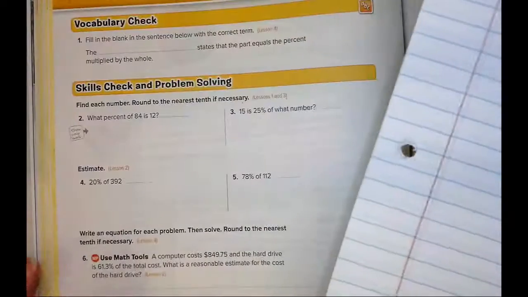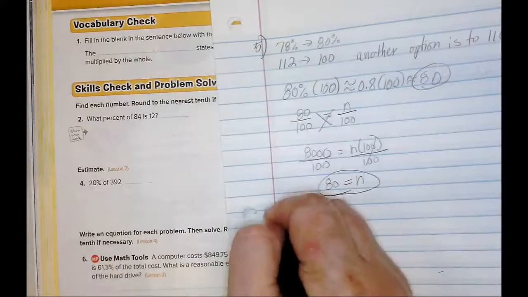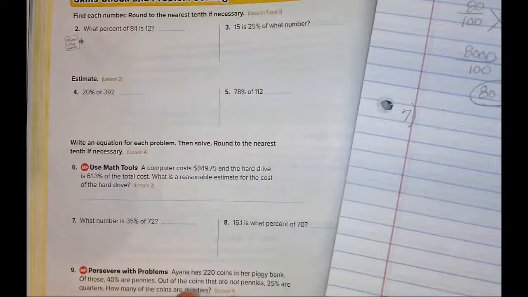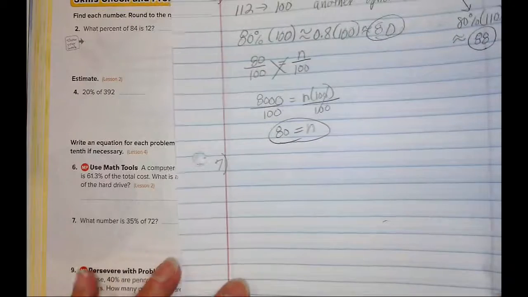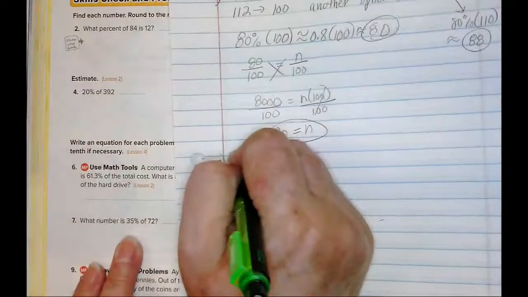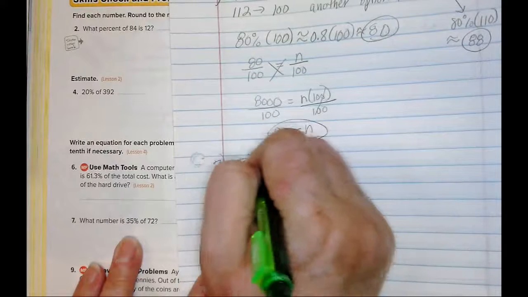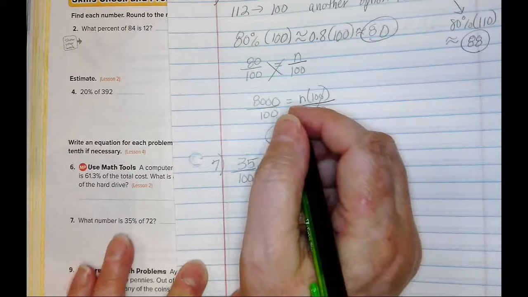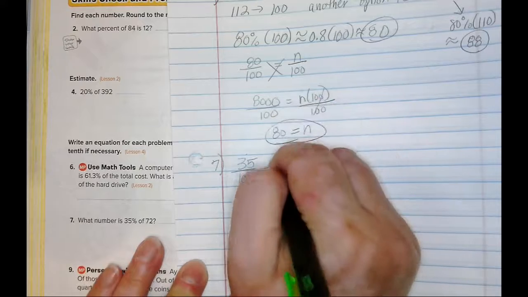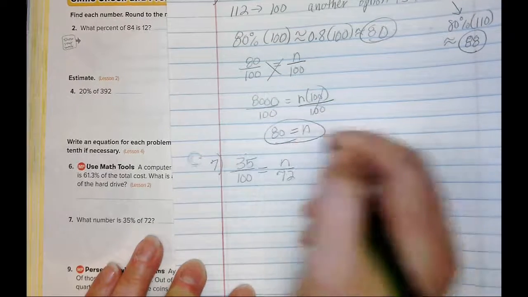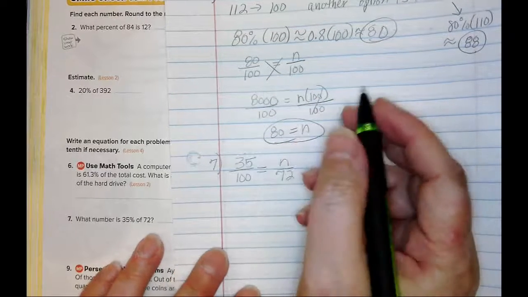All right, then we're going to skip down to number 7, okay? And number 7 says, what number is 33% of 72? So we can do, or 35%. So 35 out of 100 is equal to what number is 35% of 72. So 72 is my whole part. Some number is the part of it.